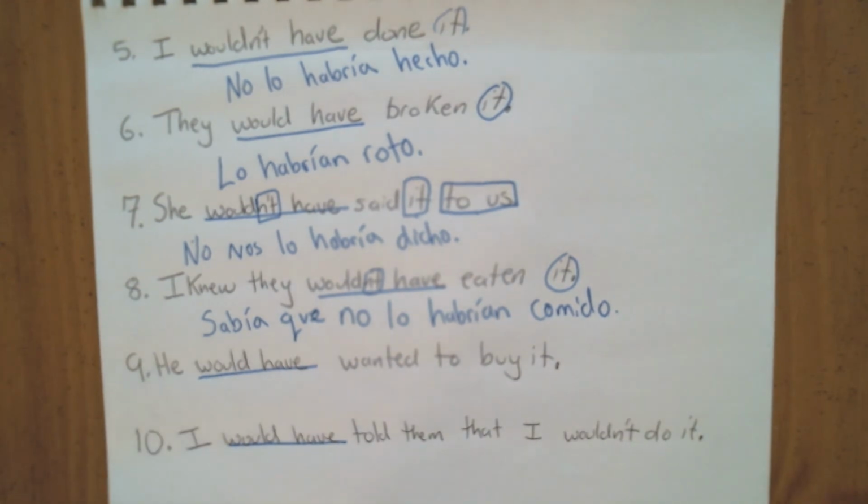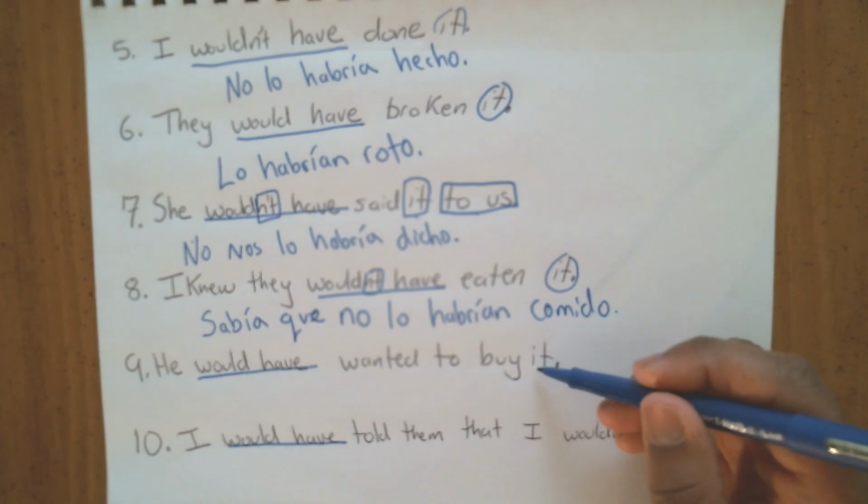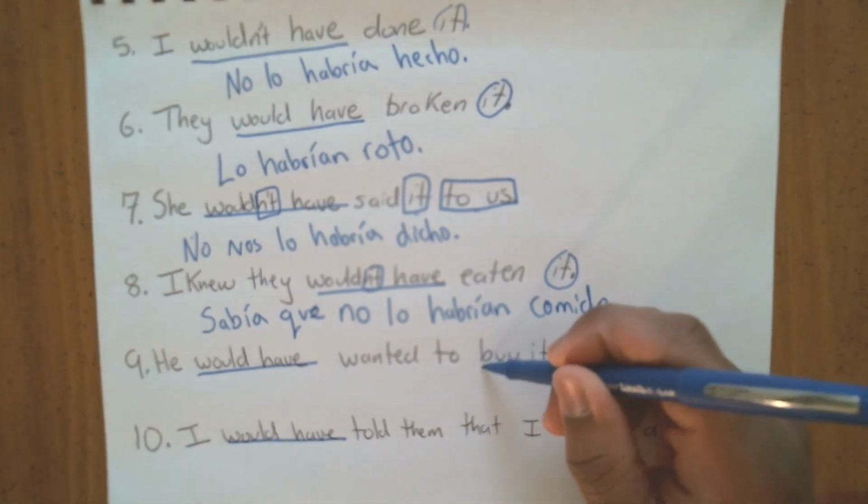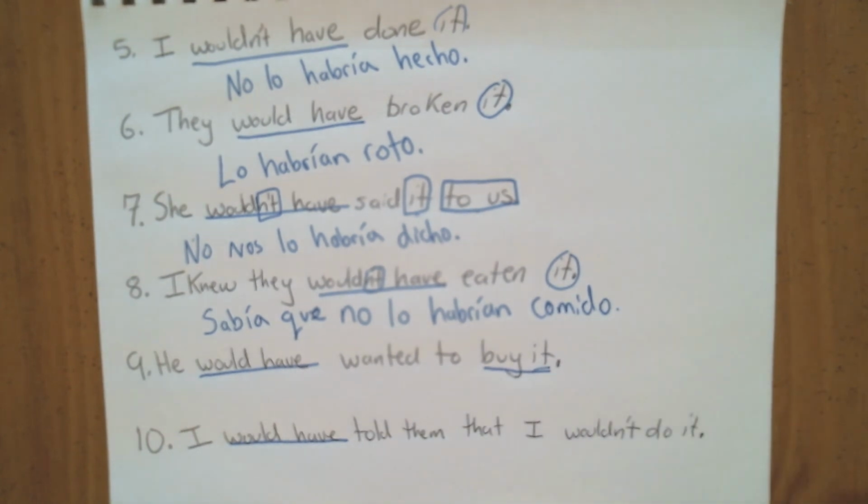He would have wanted to buy it. So we have he would have wanted. Now in this case, you have an it right here, but guess what? Your it is attached to the infinitive of a verb. And when there's an infinitive right next to your it, you attach your it to that and not up here. Let me show you what I mean.